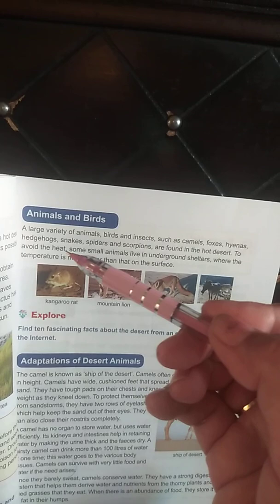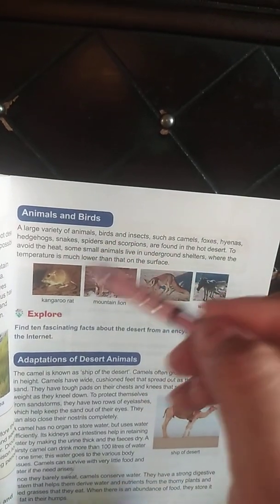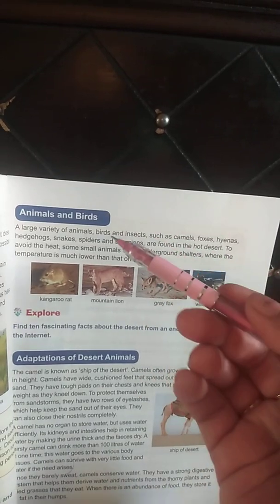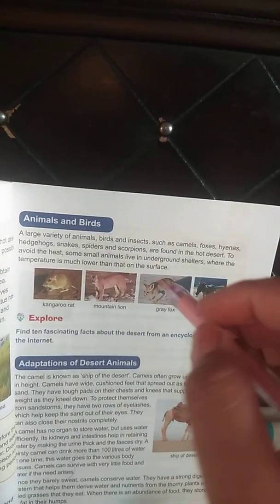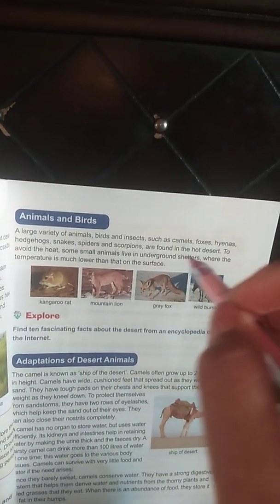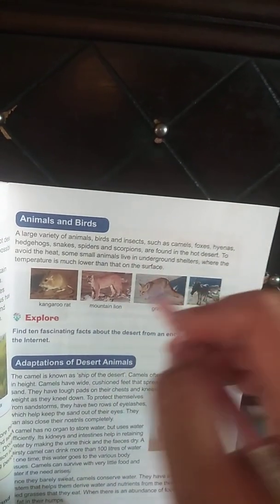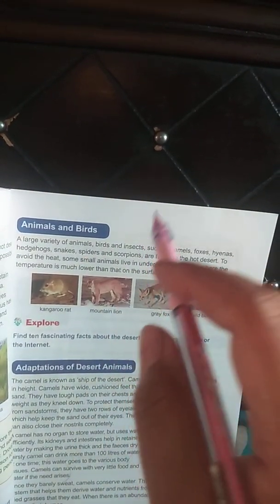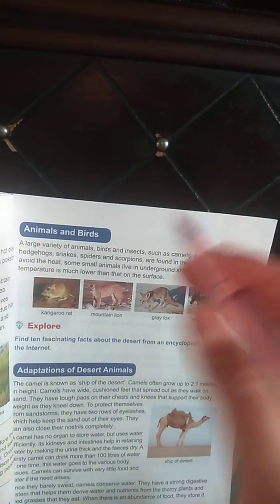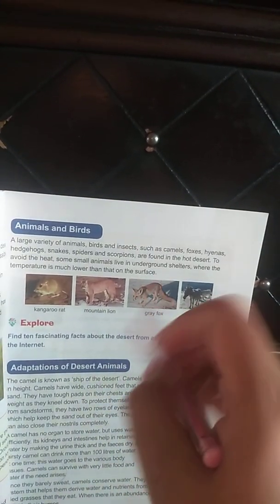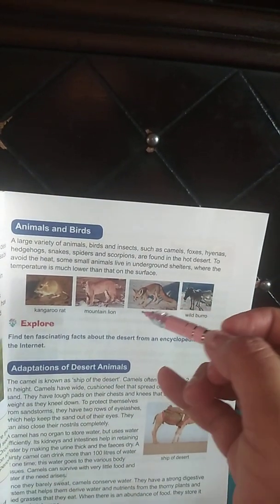In the desert area, the temperature is really very high, so during the day the animals mostly live in underground shelters and they come out when the temperature goes down after sunset. They live in underground shelters because the temperature there is less as compared to the surface.